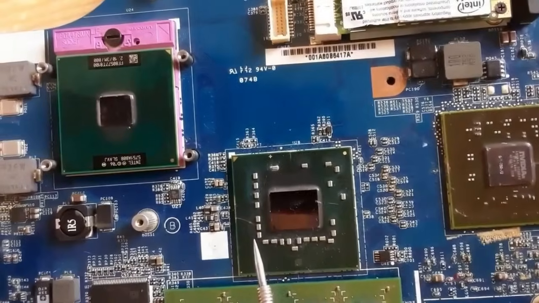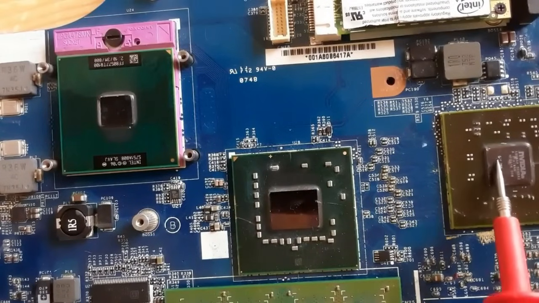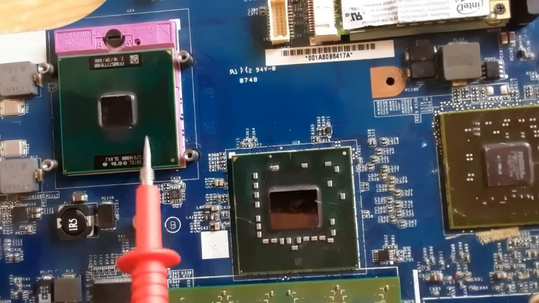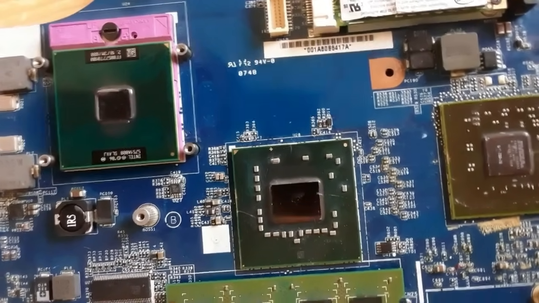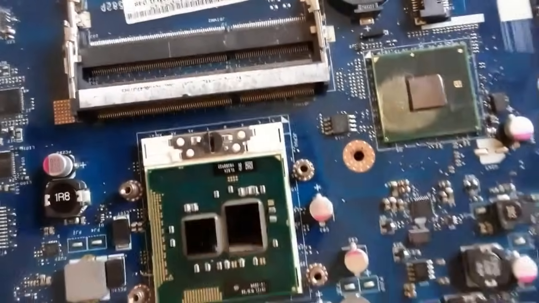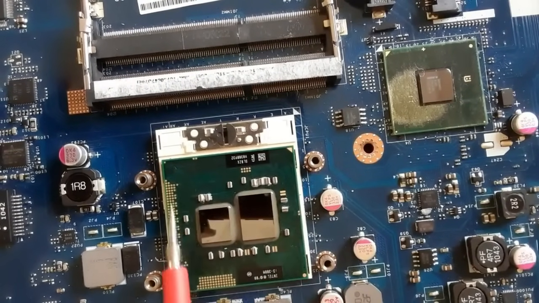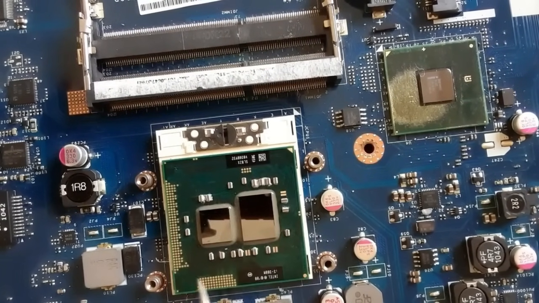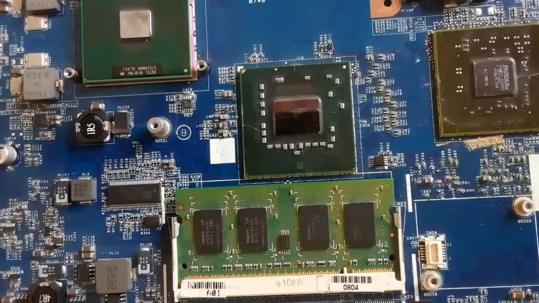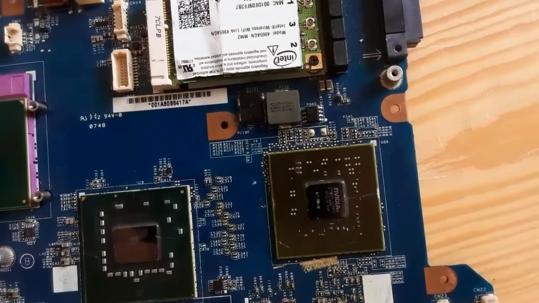So all chips are separated from each other. This is an old motherboard, but in a newer motherboard like this one, for example, the three chips are integrated in one chip: the processor, the North bridge, and the graphic card.